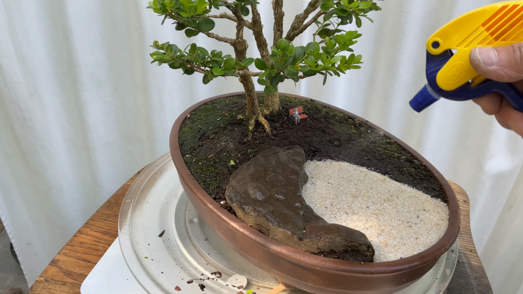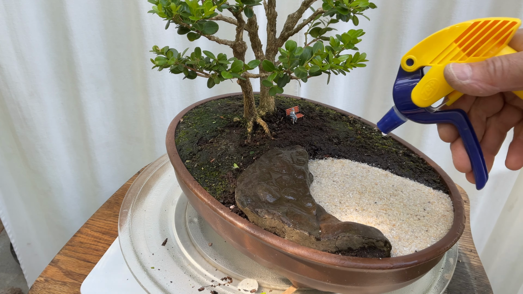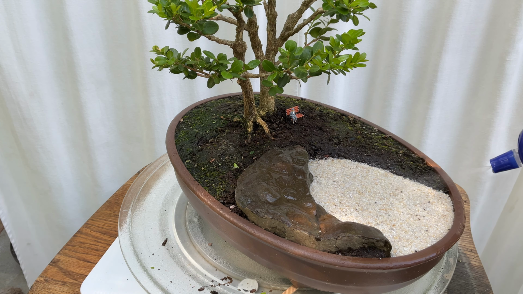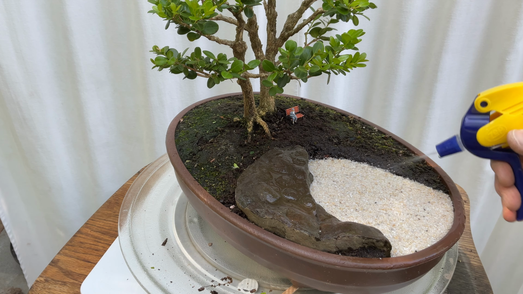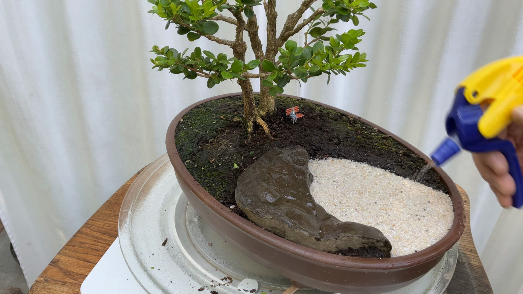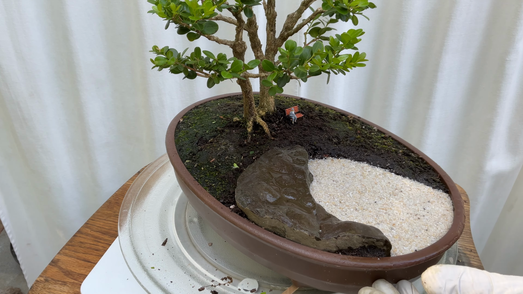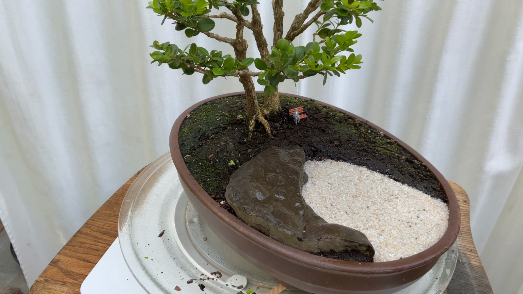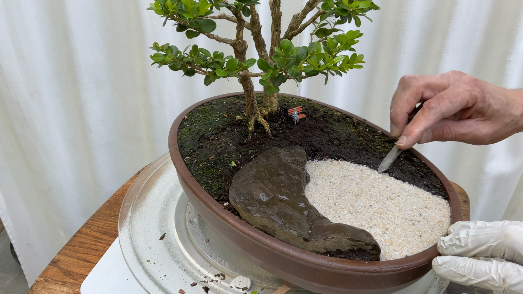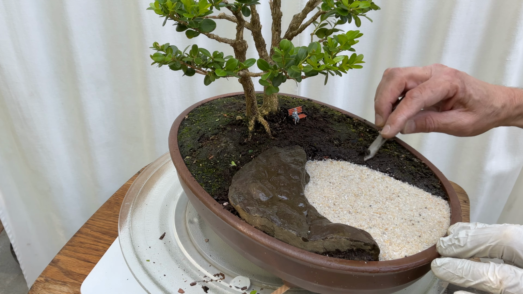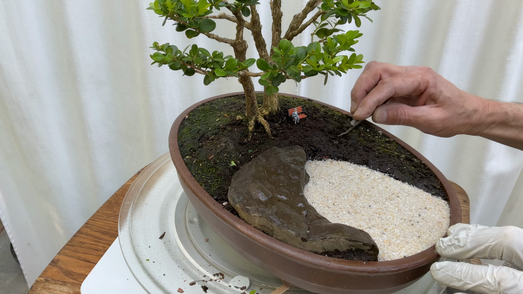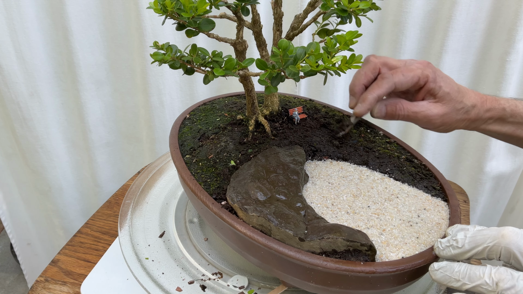Pretty flat. It's going to be hard to maintain. But that never stopped me. You just want to carve that back so it's not so severe.